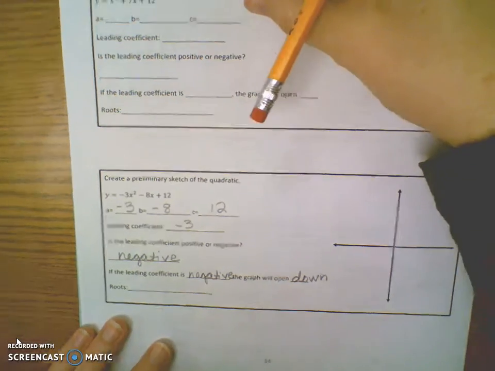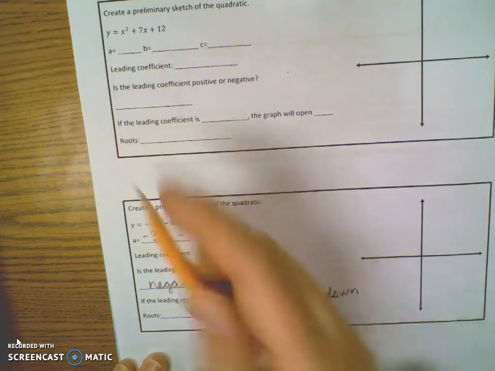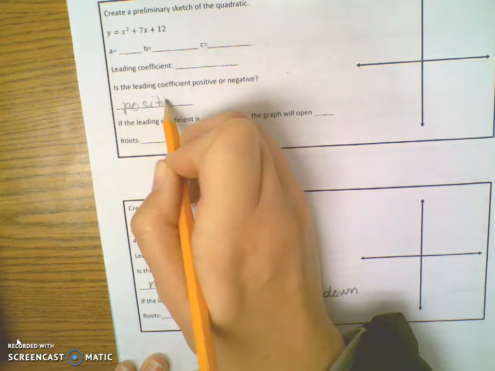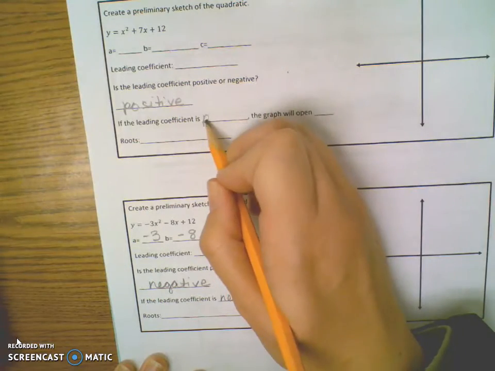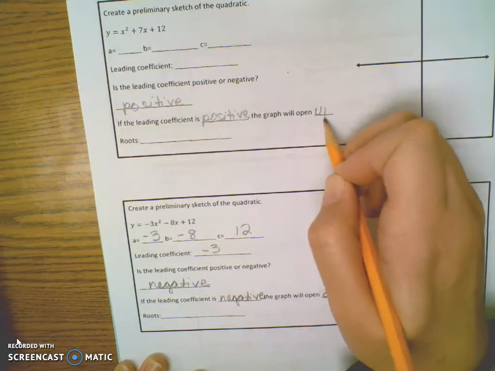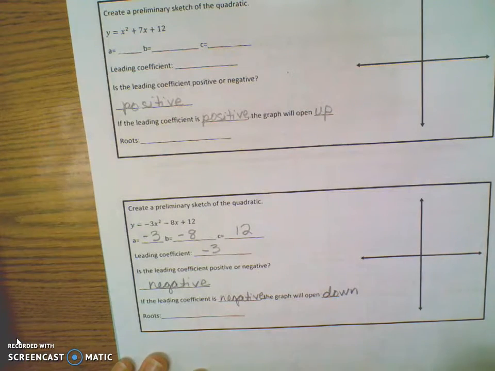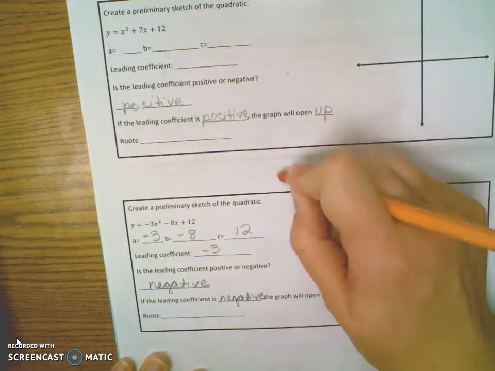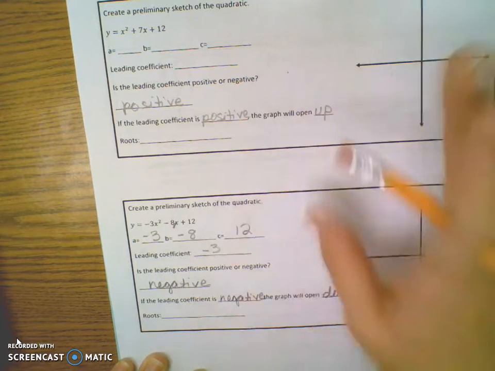And I'm going to go ahead and put up here that if your leading coefficient is positive, your graph is going to open up, just like our parent function, y equals x squared, opens up. It looks like that. Okay, so down here on the bottom are roots.